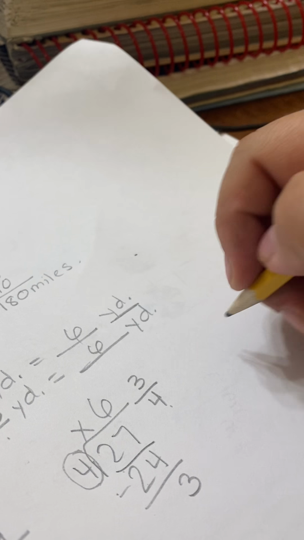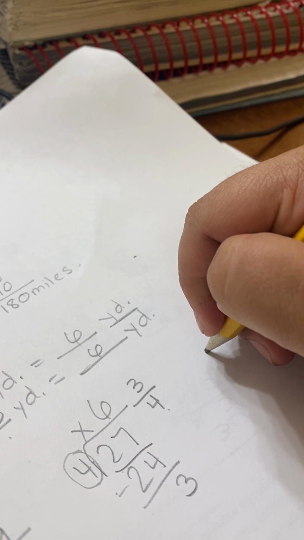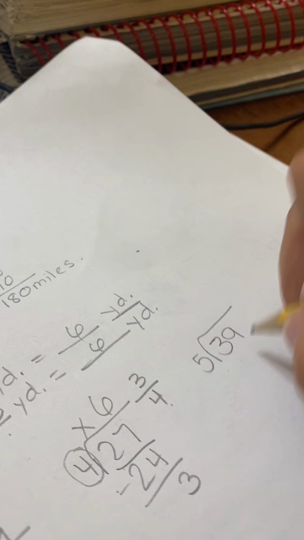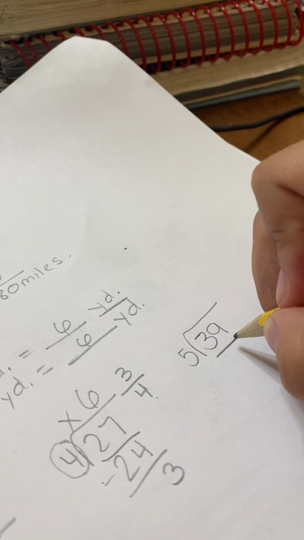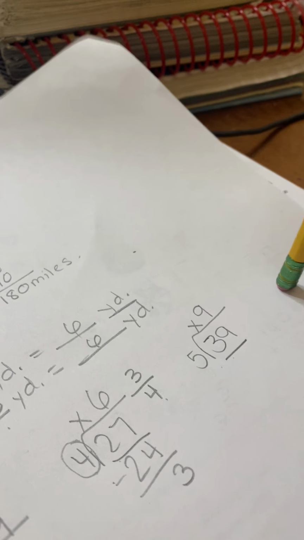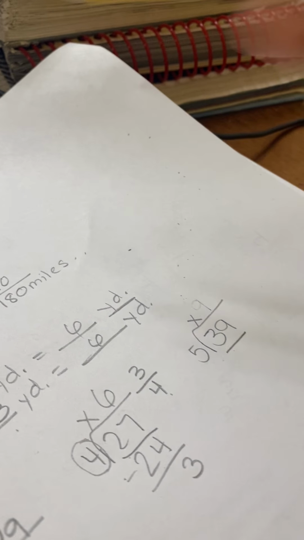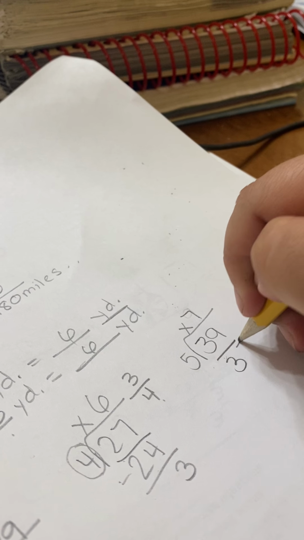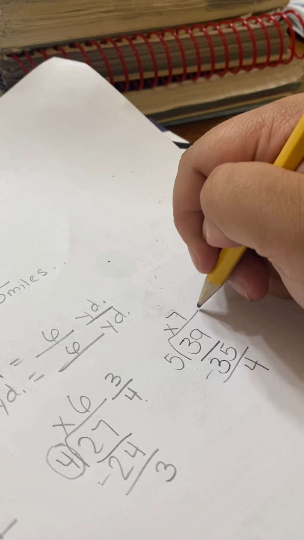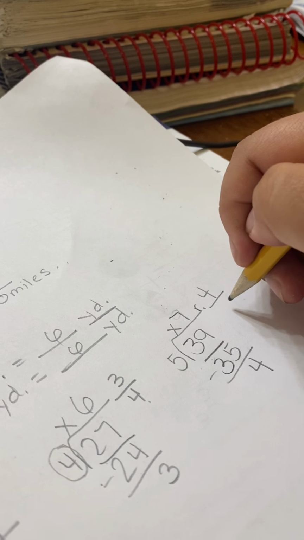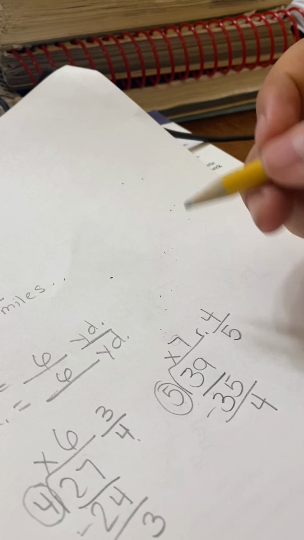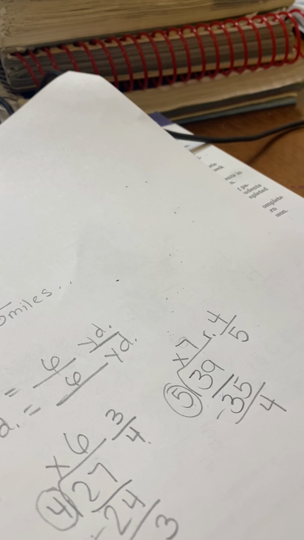All right, I'm going to do one more division, which is 39 divided by 5. 3 is smaller than 5, so I have to use 2 numbers. 5 times what is close to 39? My answer is 7. I'm sorry, not 9. 7. Because it gives me 35. 9 minus 5 is 4. So I'm going to bring up my remainder. And my denominator is going to be 5 because that's the number we divided by. So my answer is 7 and 4 over 5.